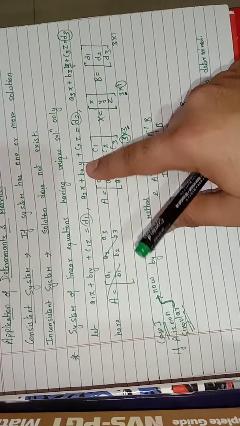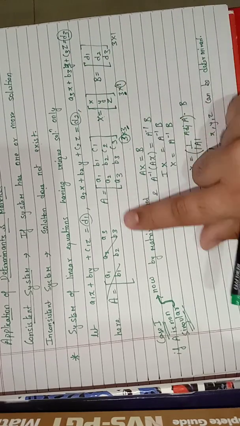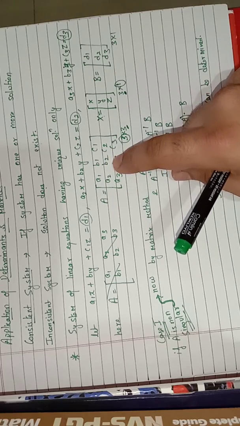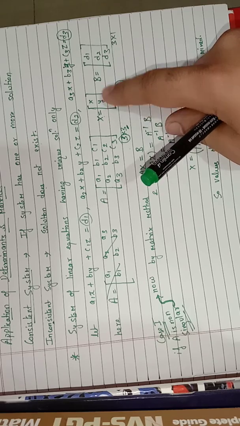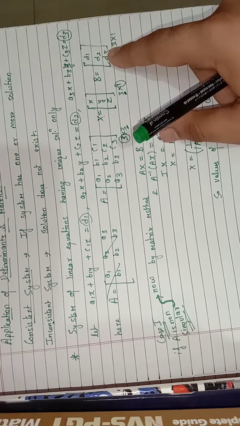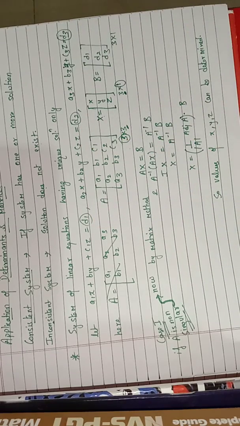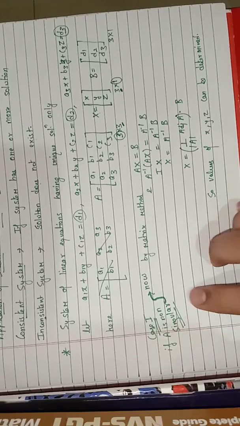So whenever you have three equations, you will express those three equations in this form: A, X and B, where A denotes the matrix of coefficients, X denotes the matrix of variables, and B denotes the matrix of all the numbers which are on the right hand side, numbers or alphabets, whatever you have on the right hand side. Now two cases arise. Case number one is that if A is a non-singular matrix.